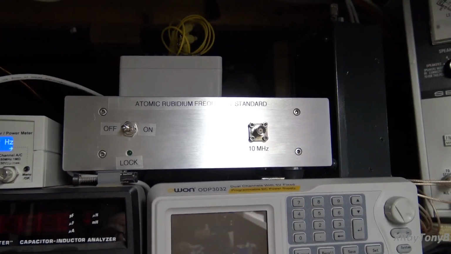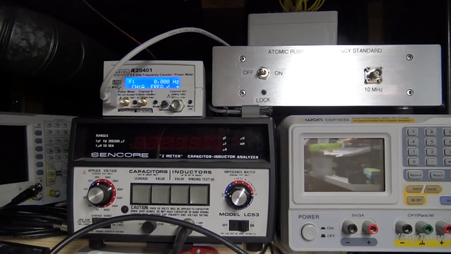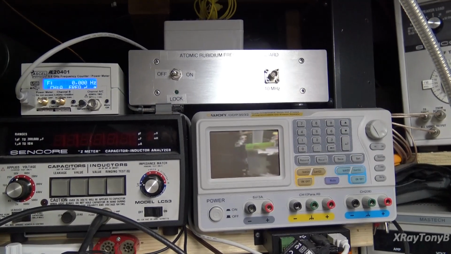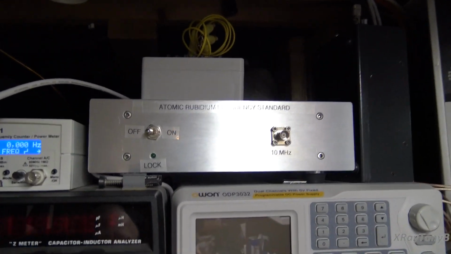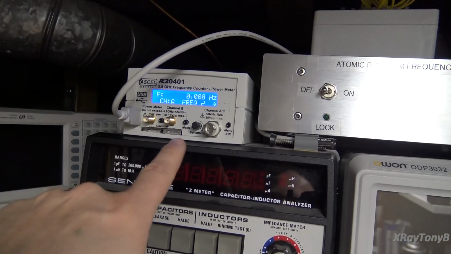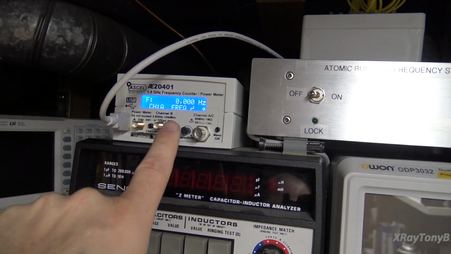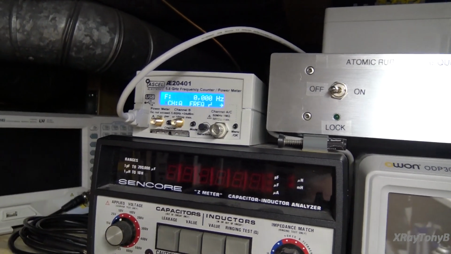Okay, there she is in her new home, right next to our new frequency counter, and I think we're good. So next will be I got the cable, as you can see, and I'm going to load the software up, and our next video is going to be the completion of this.